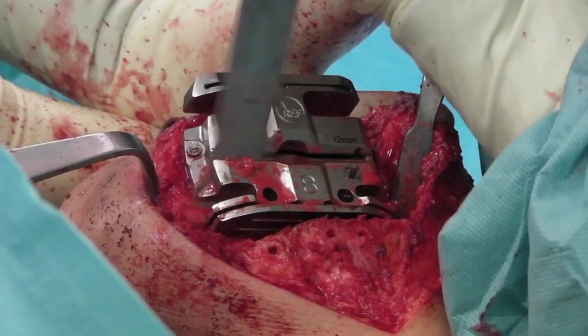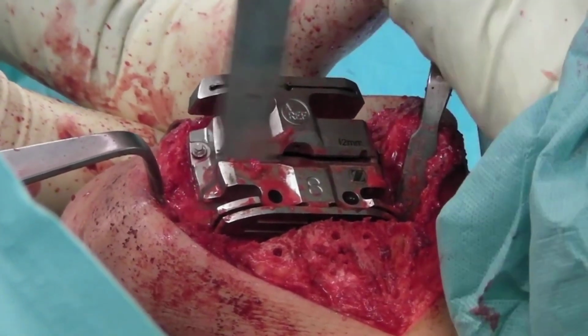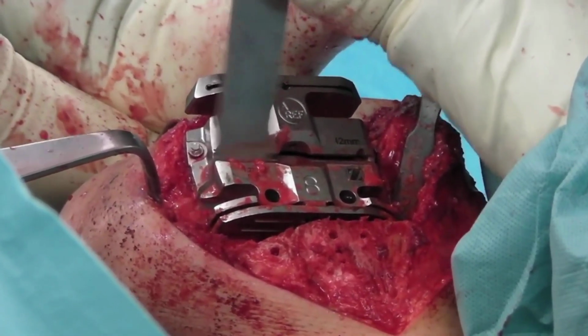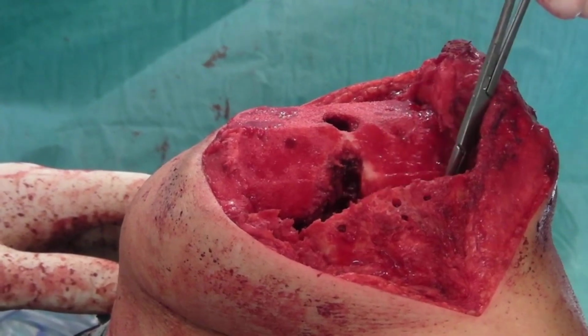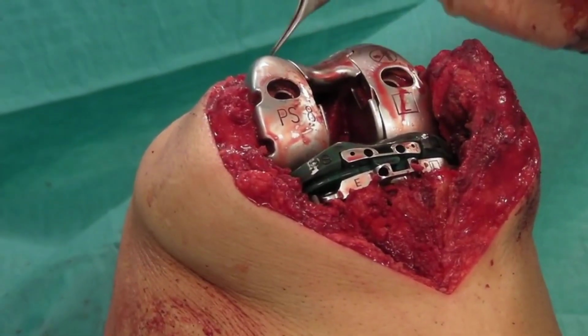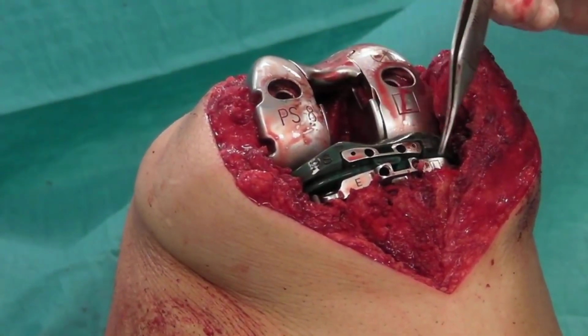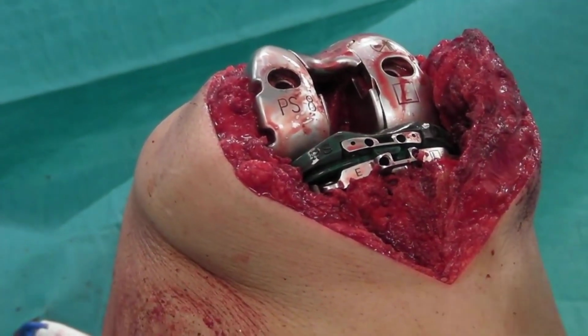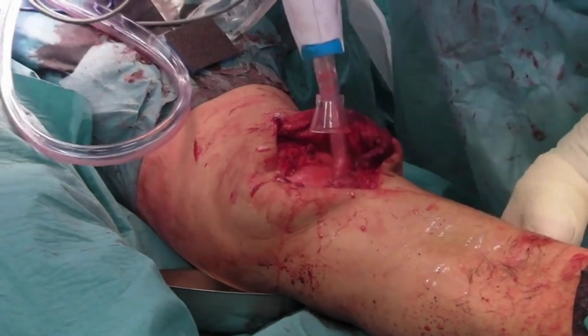Once this phase is complete, both the femur and tibia are ready to receive the prosthesis. Before implanting the final prosthesis, however, we must check the mobility and stability of the knee with temporary components. Let's now move on to the final stage.